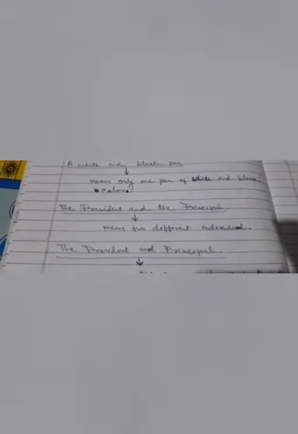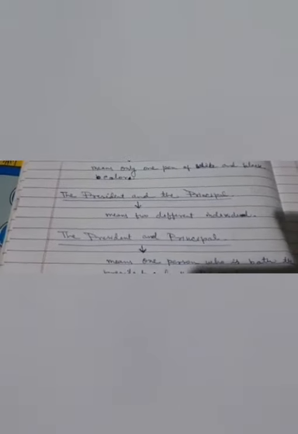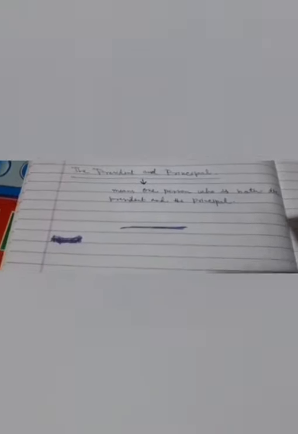Next, the president and the principal means two different individuals. One is the president, another is the principal. But if I use the phrase, the president and principal, here it will mean only one person who is both the president as well as the principal. So that was all about articles.